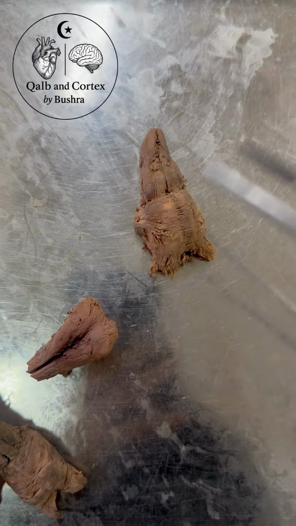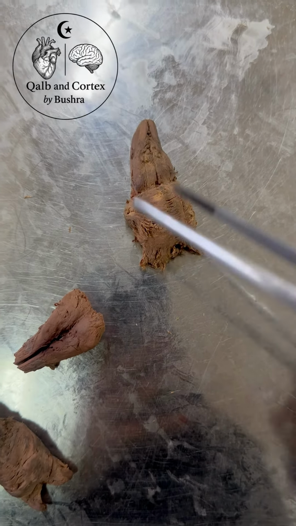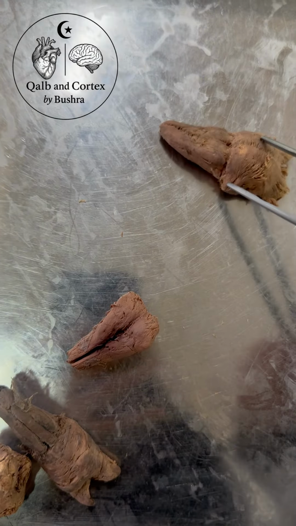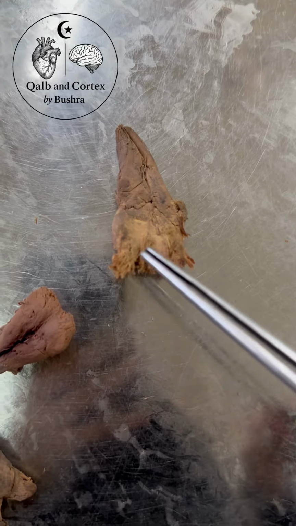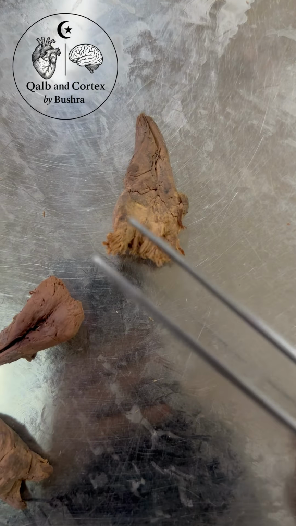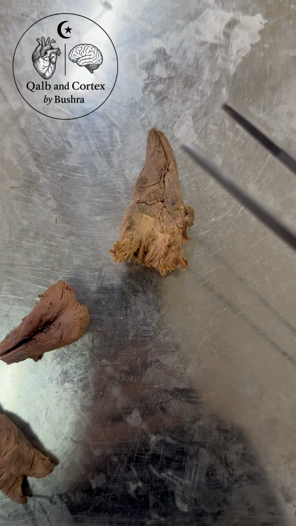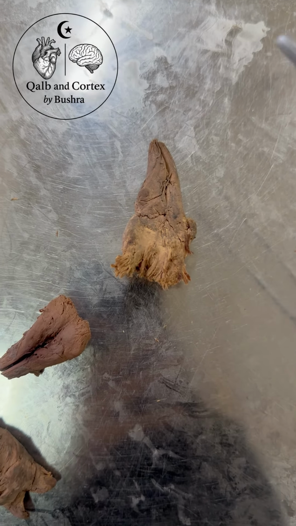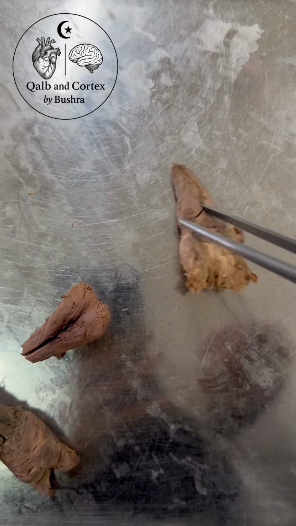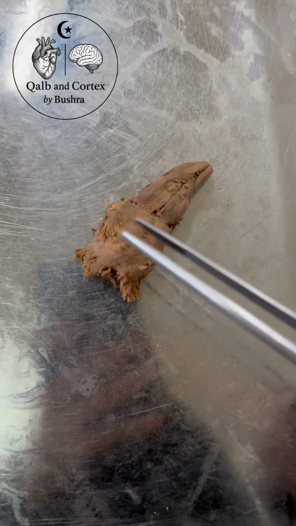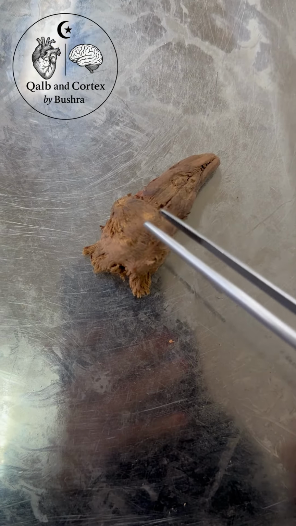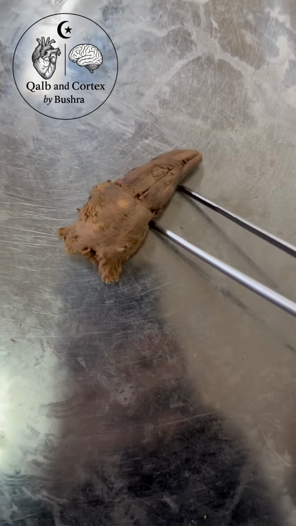So we have to know the course of the cranial nerves. There are the superior and inferior colliculi at the posterior surface of the midbrain. At the superior collicular level, the third cranial nerve, that means the oculomotor nerve, passes ventrally. And at the inferior collicular level, the fourth cranial nerve, that means the trochlear nerve, passes dorsally. And the fifth cranial nerve, that means the trigeminal nerve, passes anterolaterally to the pons.